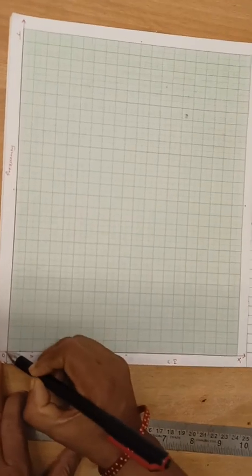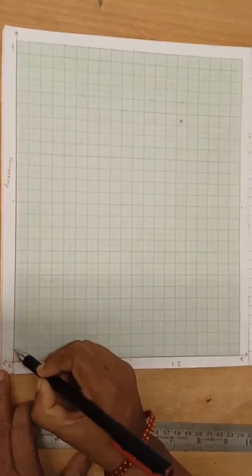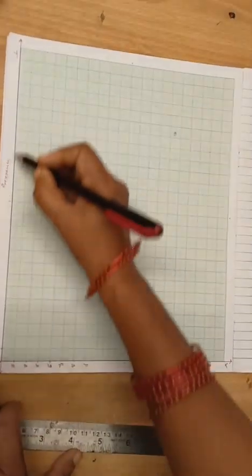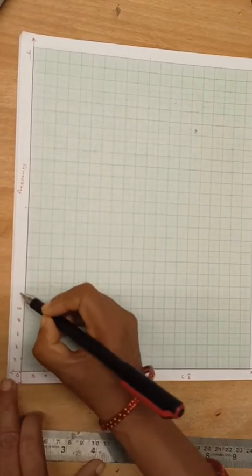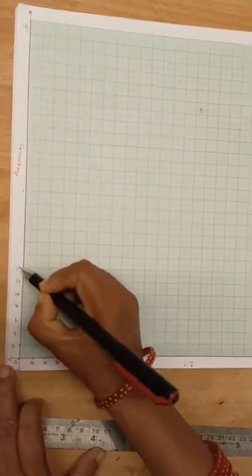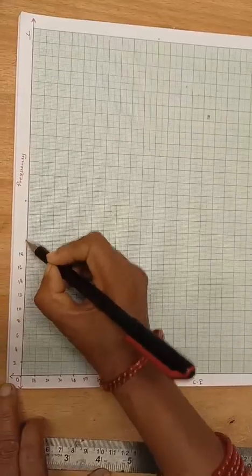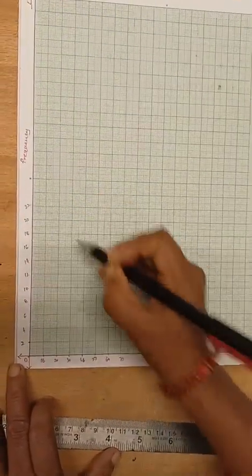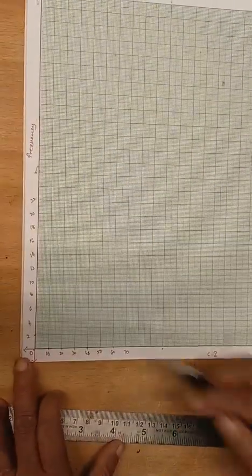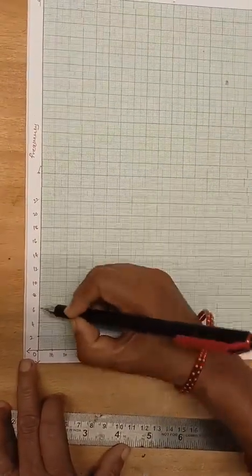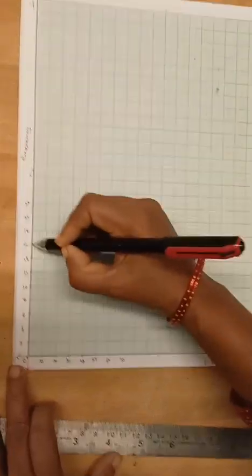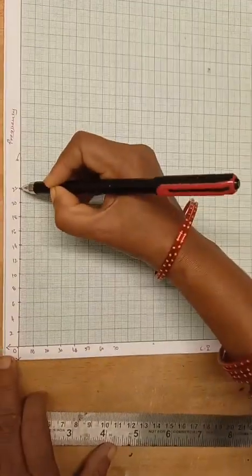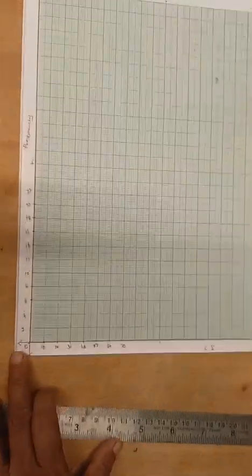You can write 1, 2, 3, 4 up to 21, or you can mark it as 2, 4, 6, 8, 10, 12, 14, 16, 18, 20, 22. Like this way you can mark. This dark line is 12, this dark line 14, this dark line 16. The dark lines represent the numbers.